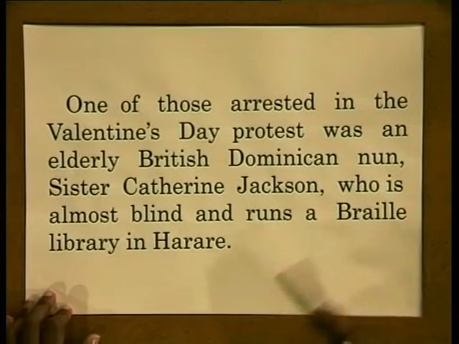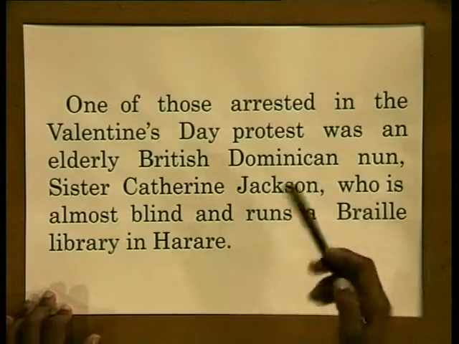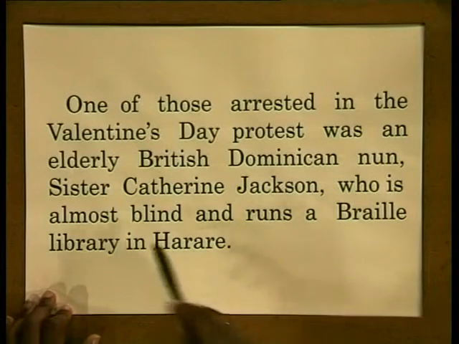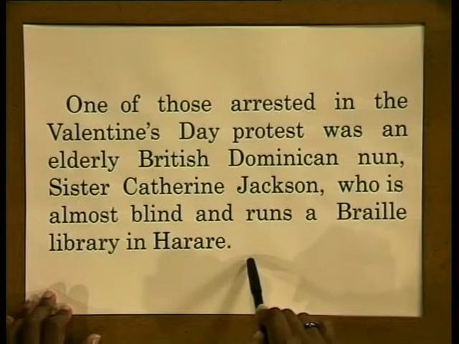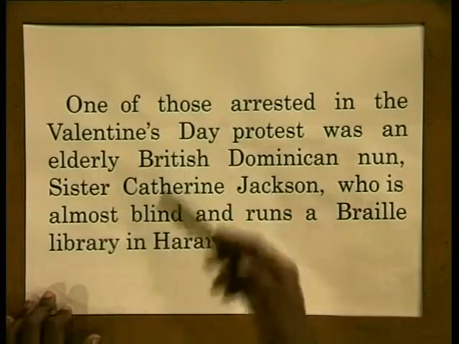Now let's see what facts are presented in the second half of this extract. A nun was arrested. Her name is Sister Catherine Jackson. She is a British Dominican nun. She is almost blind and runs a Braille library in Harare. And the incident took place on Valentine's Day.